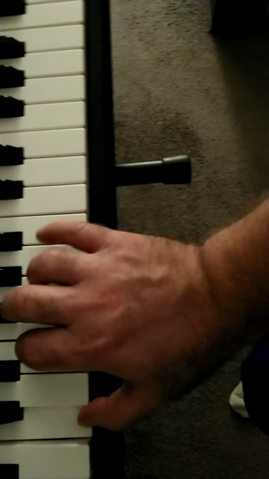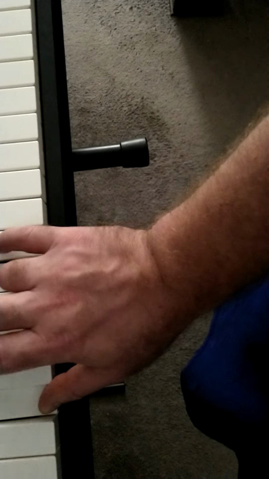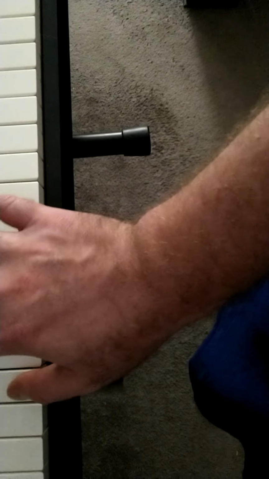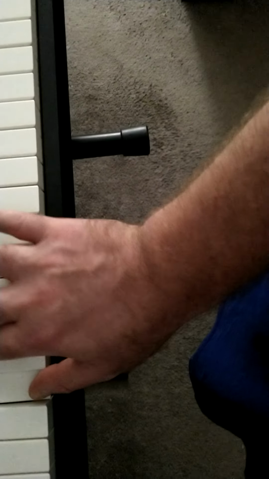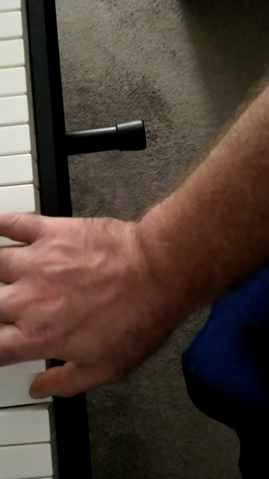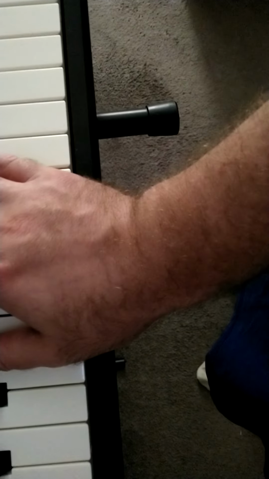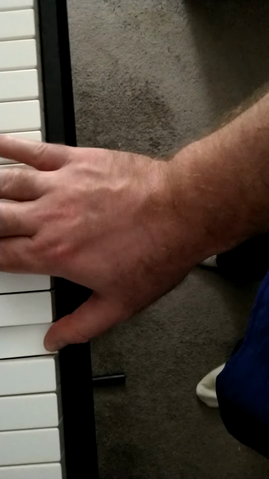1, 3, 5. Now, if I say minor, your minor triads, you're going to flat the third. So instead of playing 1, 3, 5, we're going to play 1, flat 3, 5. That's the difference between a major triad and a minor triad. 1, 3, 5, 1, flat 3, 5. It's the same concept, but instead of the third, you're playing a flat 3. So 1, flat 3, 5. Flat 3, 5, 1. 5, 1, flat 3. 1, flat 3, 5.